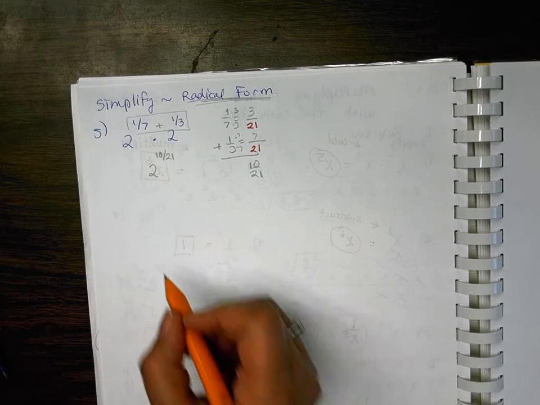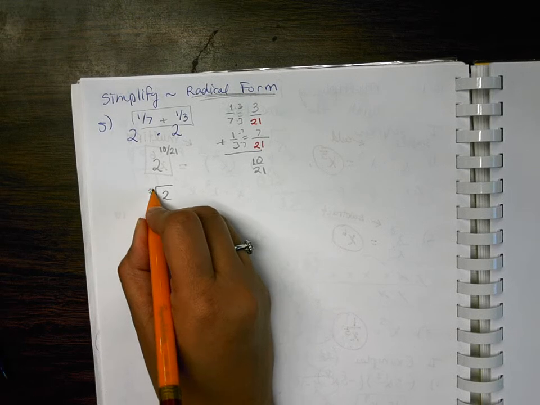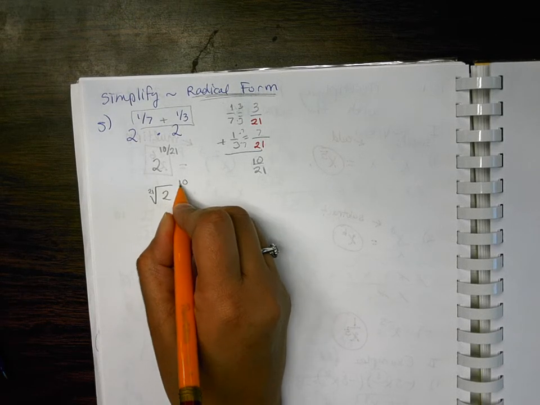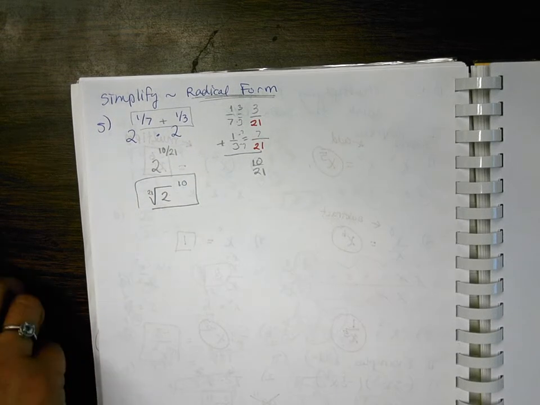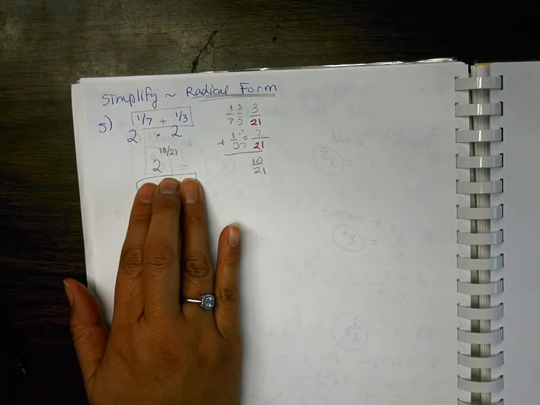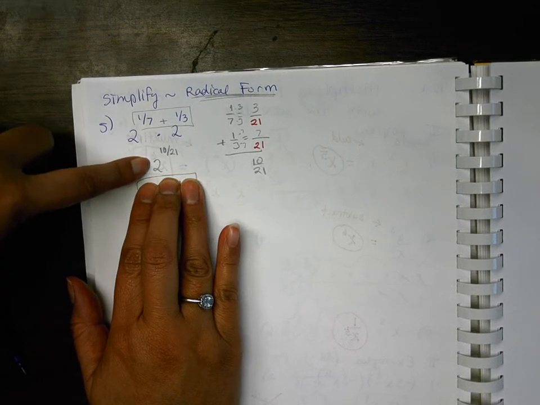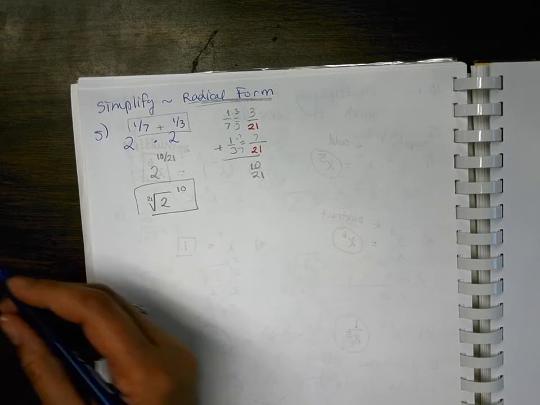No. Radical 2, what goes right here? 21. And power? 10. Does it matter if you put the power inside or outside? It does not. Final answer. If you stop there, would that be wrong? Yes. You just haven't finished it. Radical form. All right. I'm going to let you try the next one on your own.